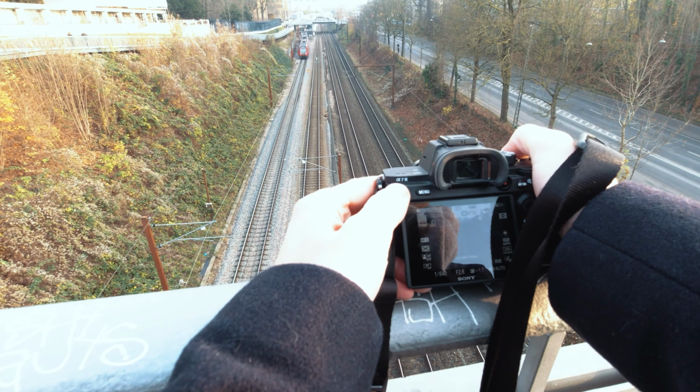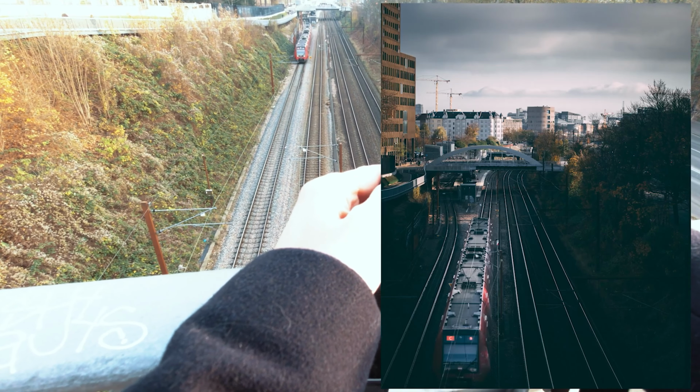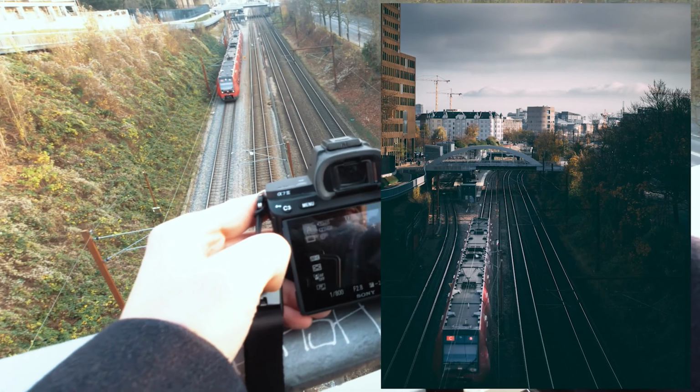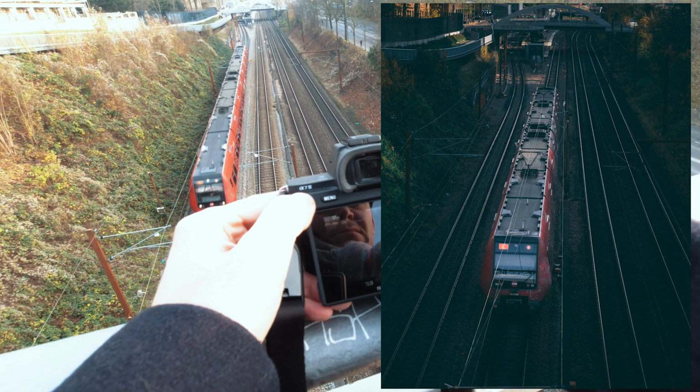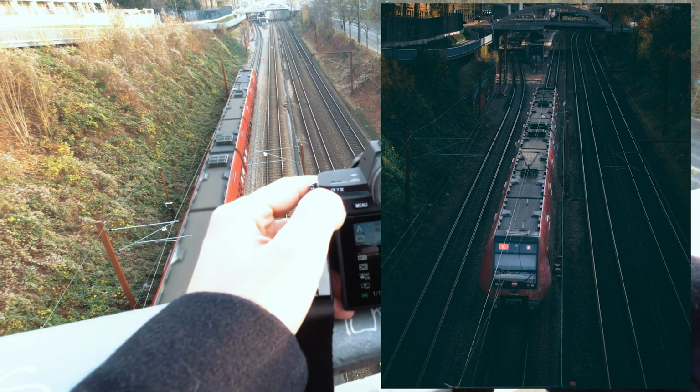You should always go out and practice this as much as you can. Practice composition, practice using the settings, simply practice what you are doing with the camera out in the situations that you want to capture. And that is my top 10 tips for getting better at capturing dynamic street photography.